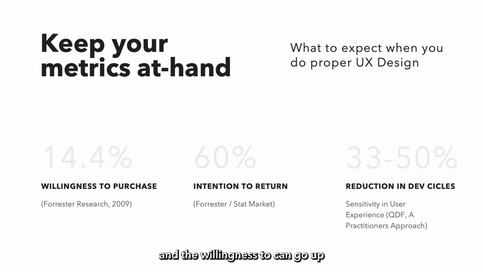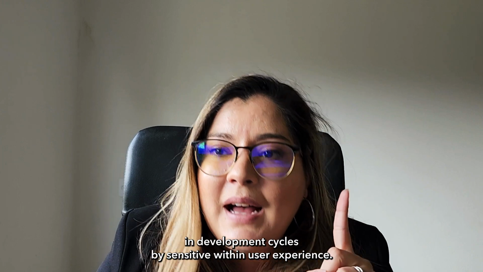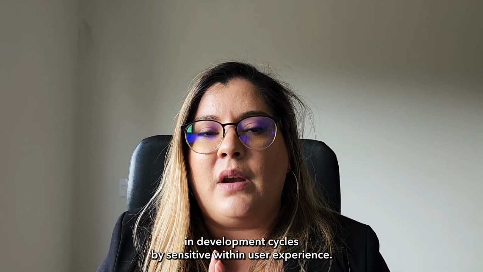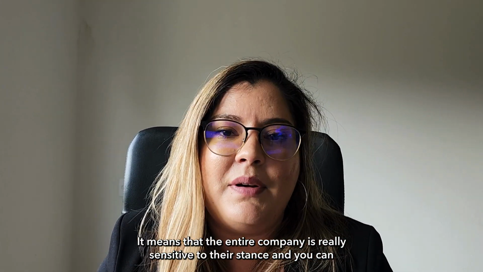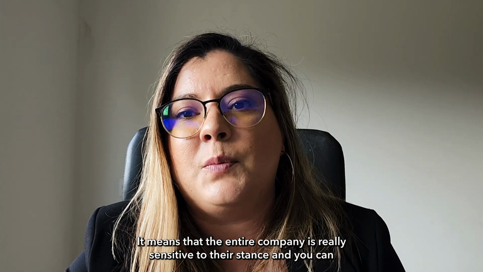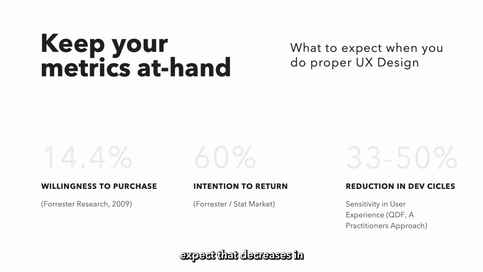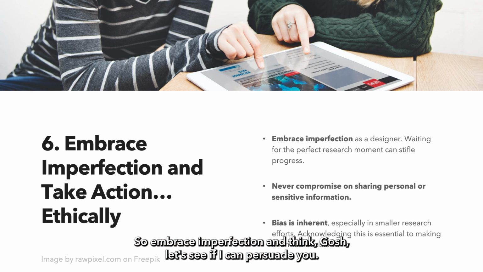The willingness to purchase can go up to 14.4%, 60% intention to return, and 33 to 50% reduction in development cycles by sensitivity in user experience. It means the entire company is really sensitive to user experience, and you can expect decreases in dev cycle times. So, embrace imperfection and take action. Let's see if I can persuade you.